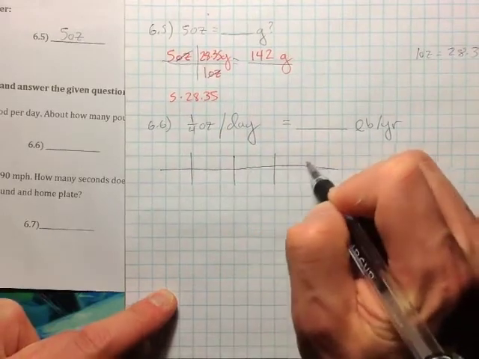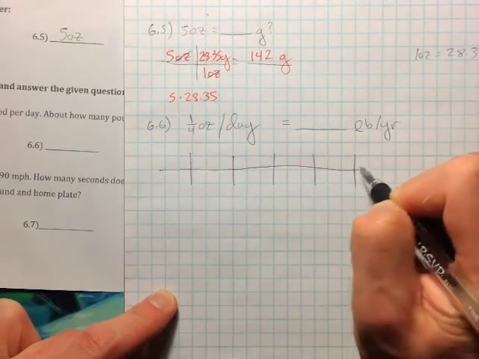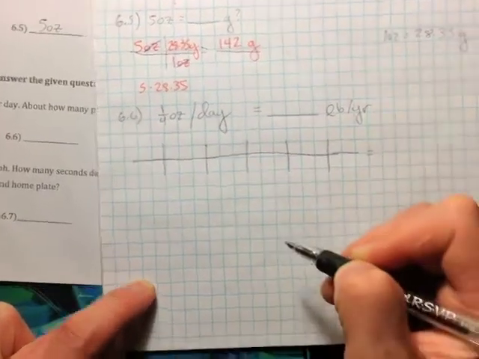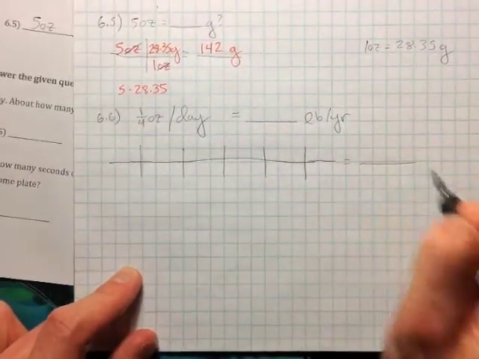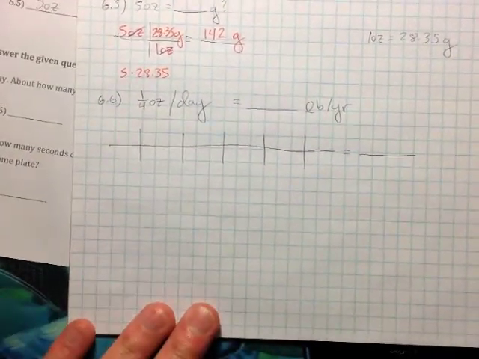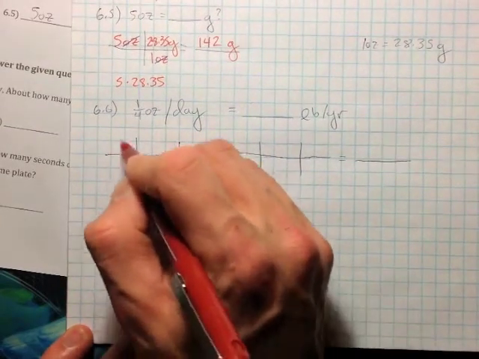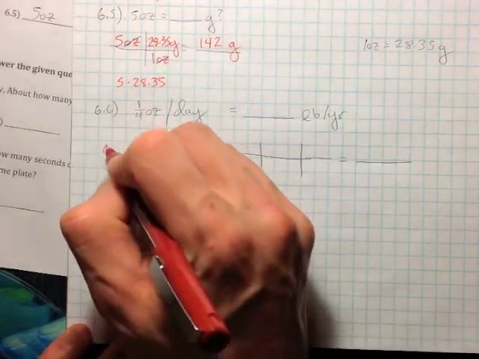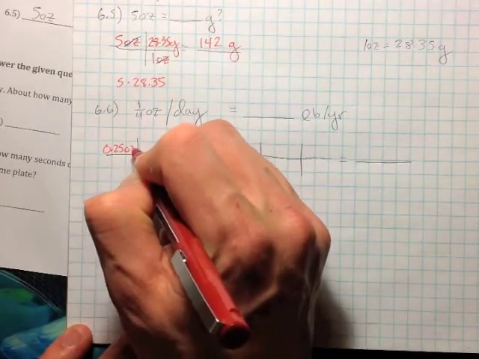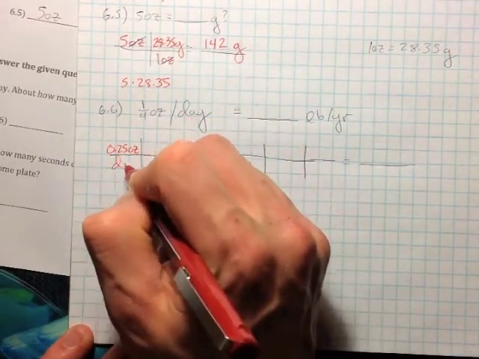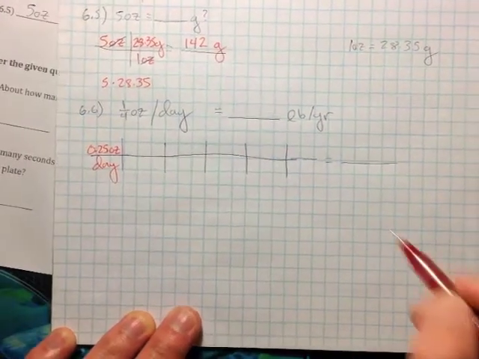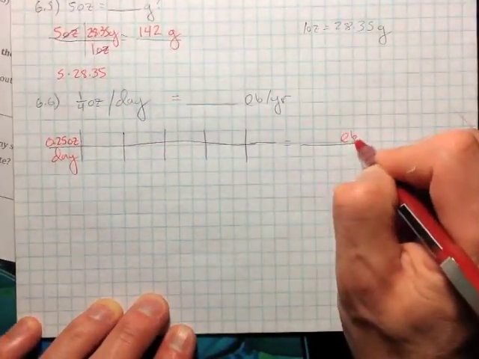We just threw that fraction in there just to keep you on your toes, sort of thing. So again, this is the way that your train track should always look. I know I have 1/4 of an ounce up here. I'm just going to write that as a decimal. 0.25 ounces per day. And I'm converting that into pounds per year.